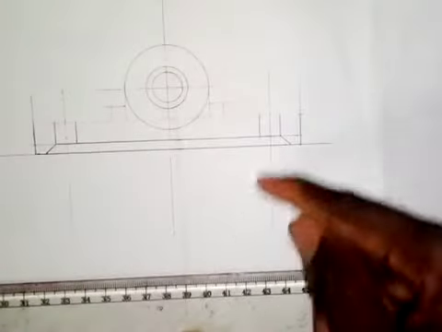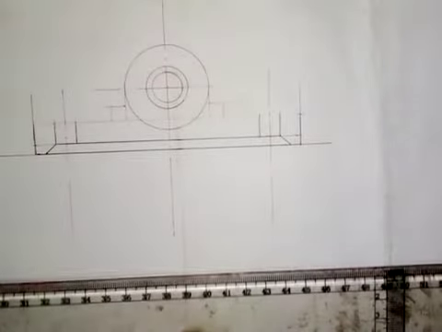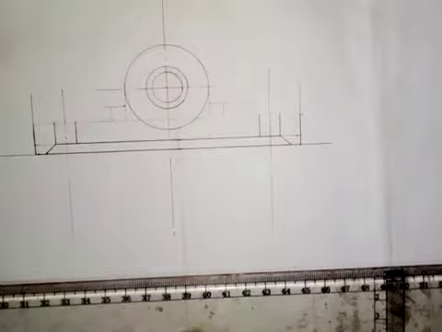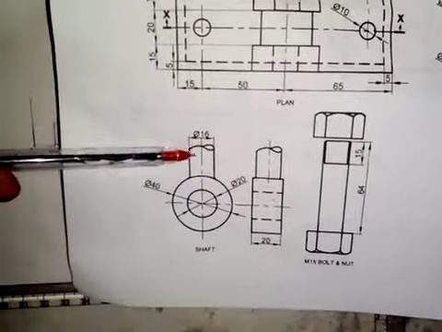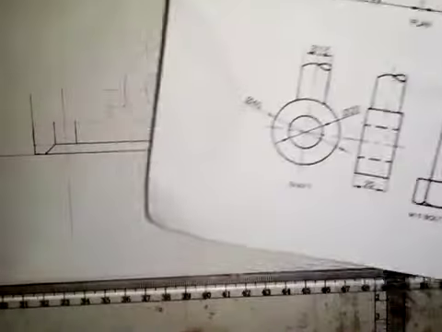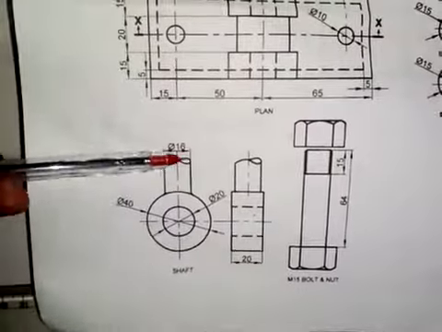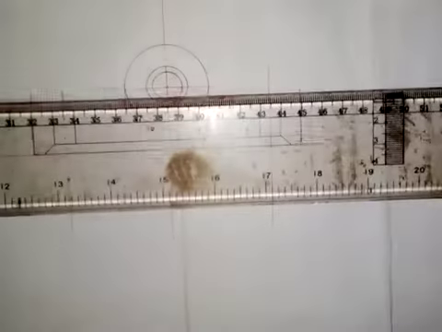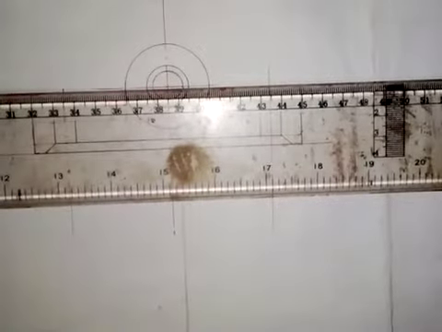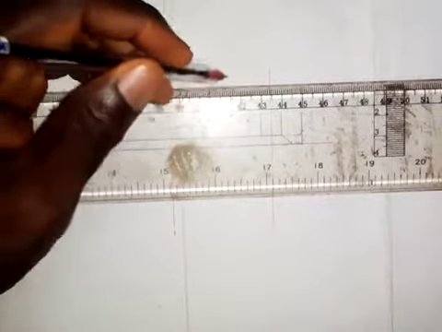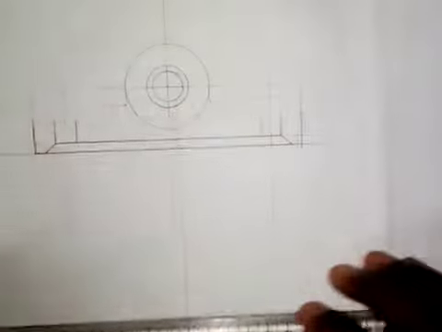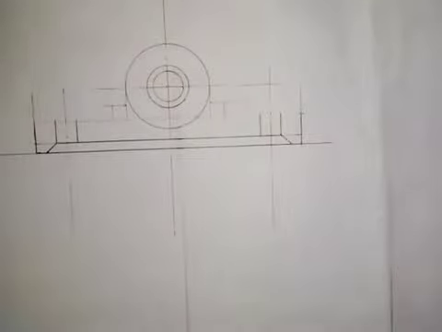Okay, so before I draw the curve, I need to draw the remaining part of the shaft. As you can see here, we have this part as part of the shaft. And then we are told that the diameter is 16 millimeters. So I need to extend this center line, so by the time we insert the shaft here, we are going to have that.